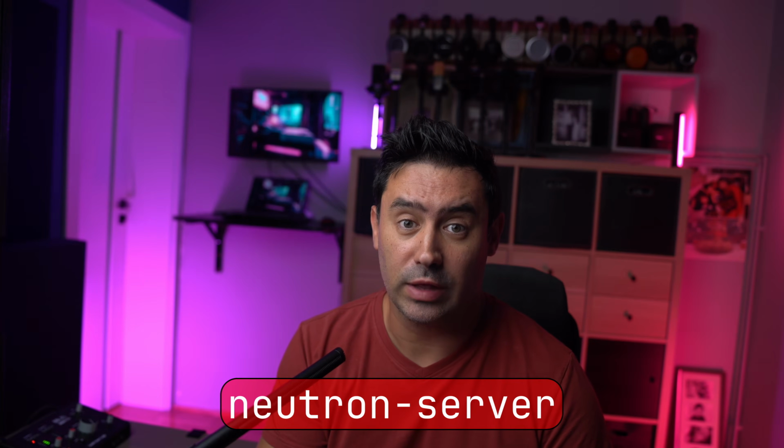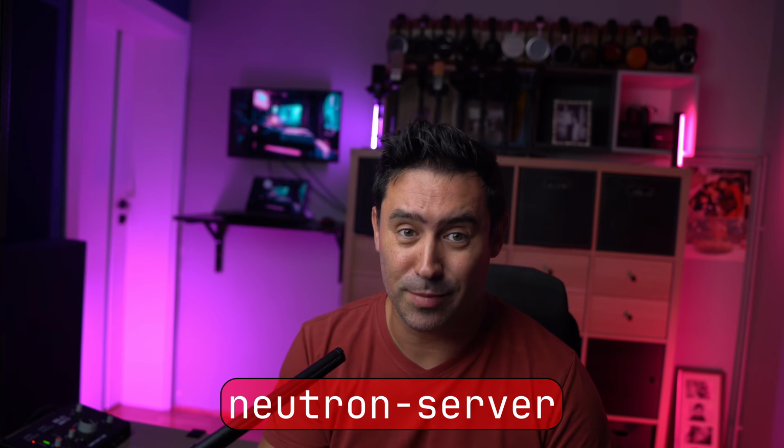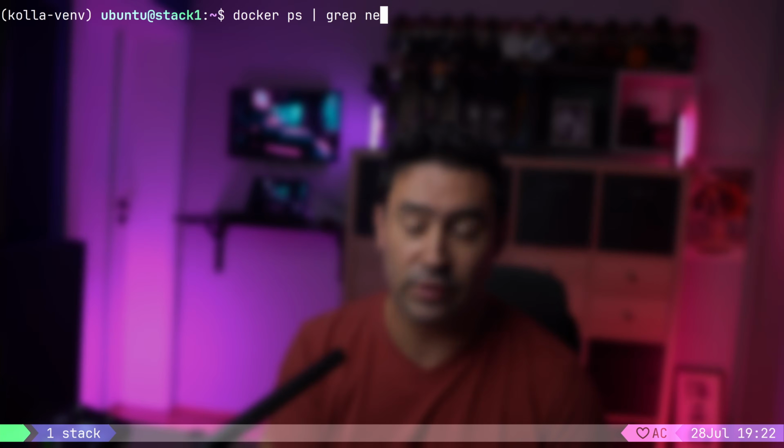So now that we understand why Neutron is so powerful, let's dive into how it actually works. Let's break down OpenStack Neutron's architecture starting from the top. The main component is the Neutron server. You can think of it as the brains of the operation. It runs the Neutron API service, receives all the network requests, and acts as a central controller. In Kolla Ansible deployments, the Neutron server runs inside a Docker container. We can quickly verify that with a simple command.